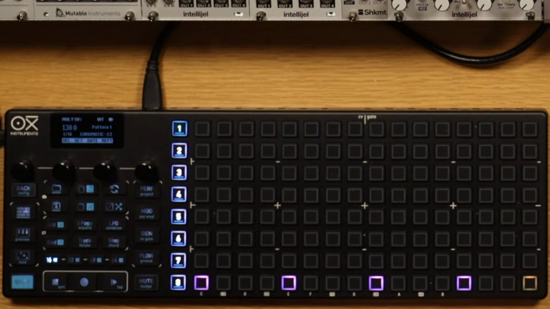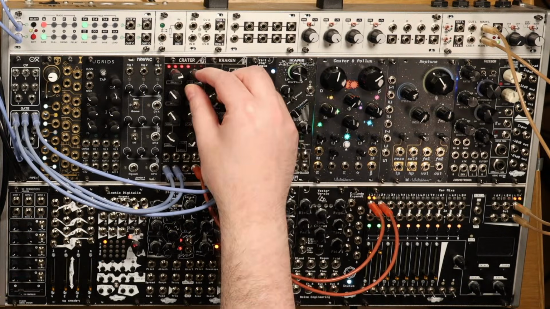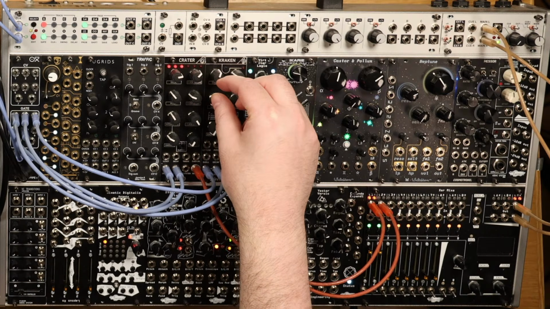So maybe let's do a little sound design first. Let's hit play and make sure this actually works. Okay, sure enough, we're getting our 4 kick drums. So everything's patched correctly. And let's go over to the right case and start messing with the sound design to get our kind of bass kick drum sound.